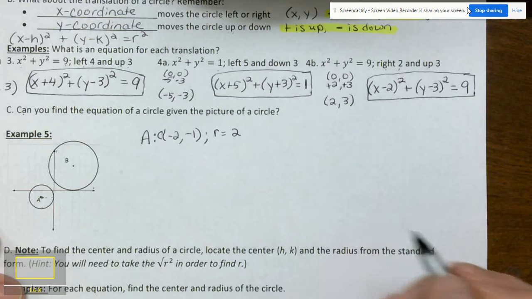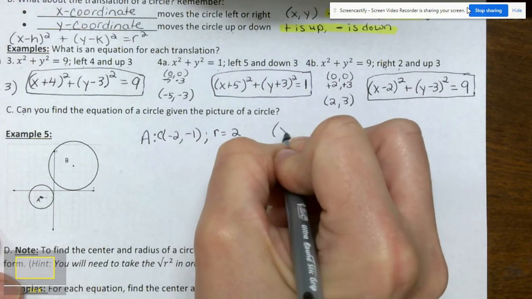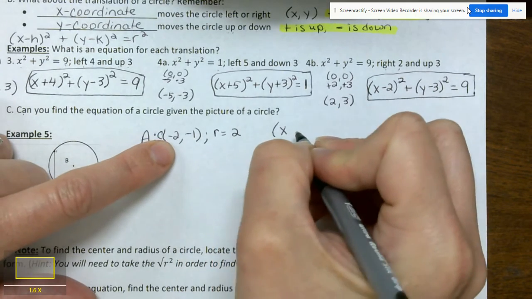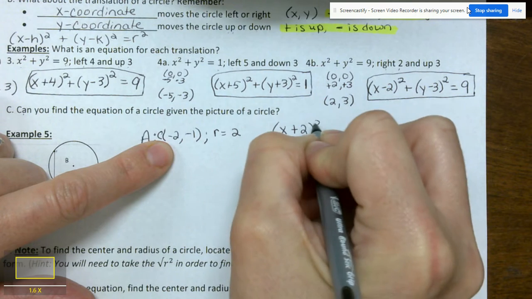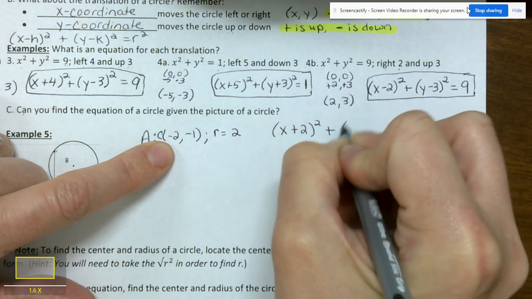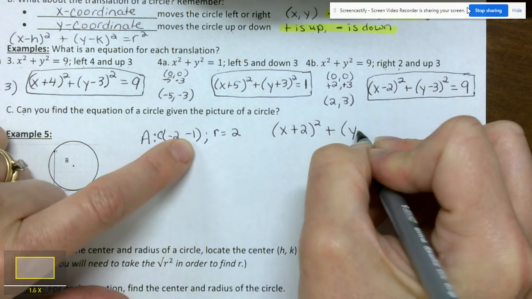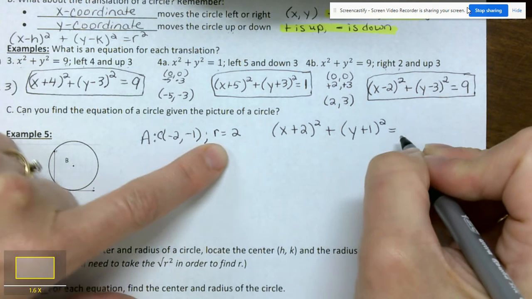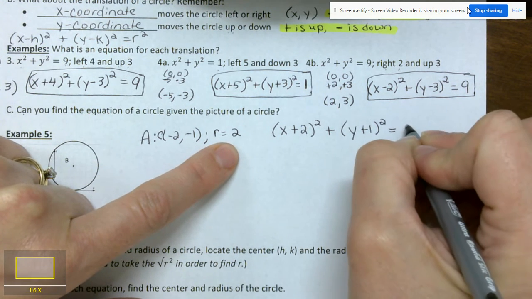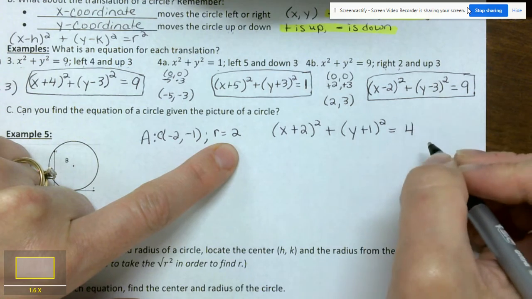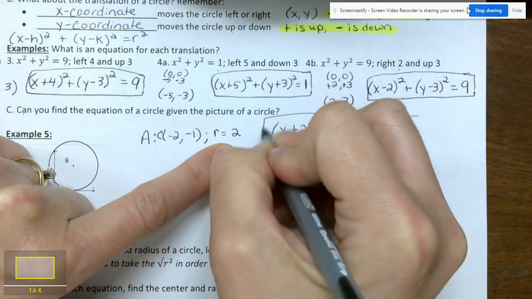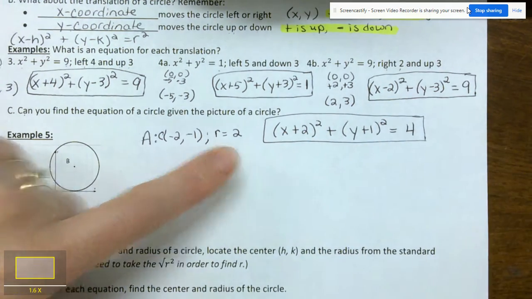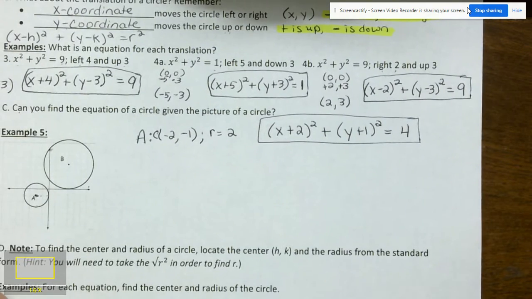So my equation would be x minus -2 would be a +2 squared, plus y minus a -1 would be +1 squared, equals 2 squared, which is 4. So the equation of circle A would be that.